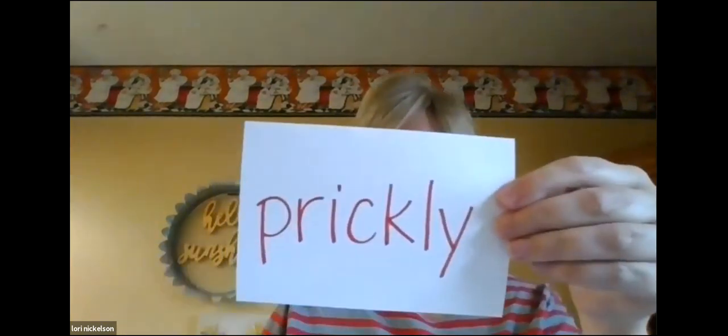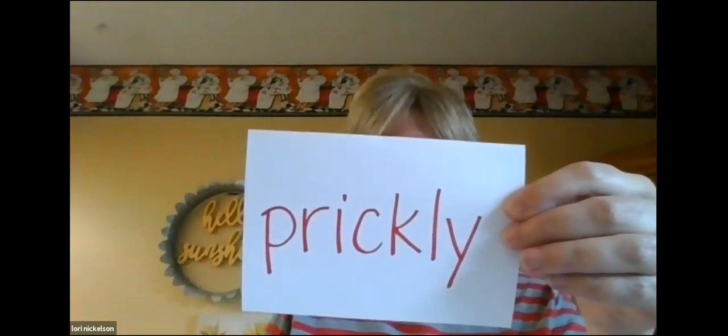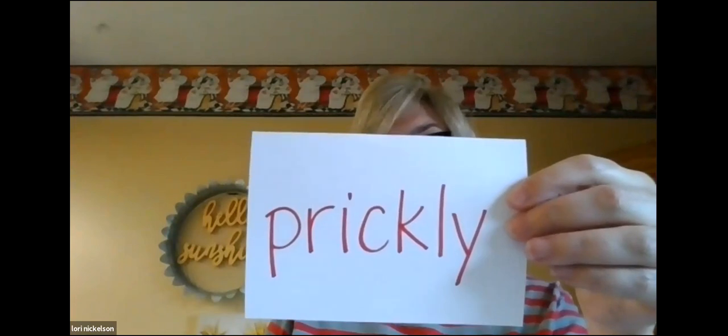And our last vocab word is prickly, meaning small and sharp. Example, the cactus spines are prickly. Prickly. So you will see those words throughout our lesson today.